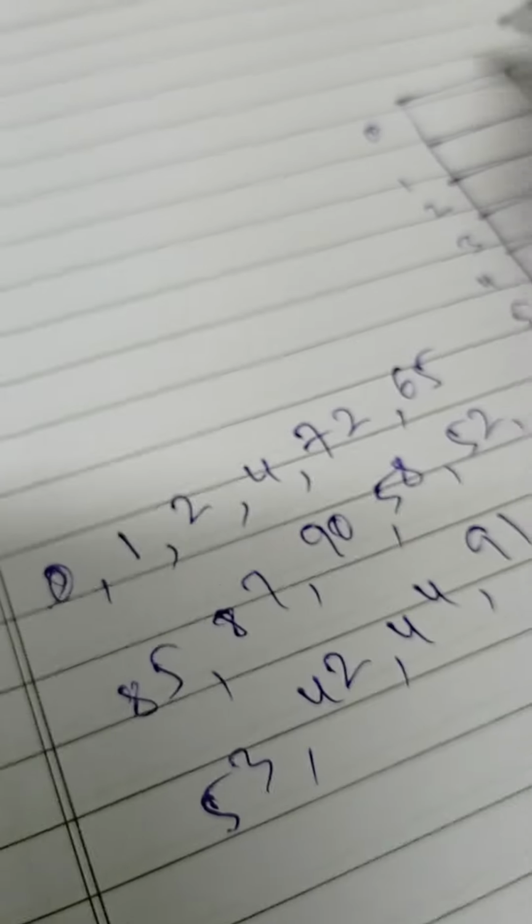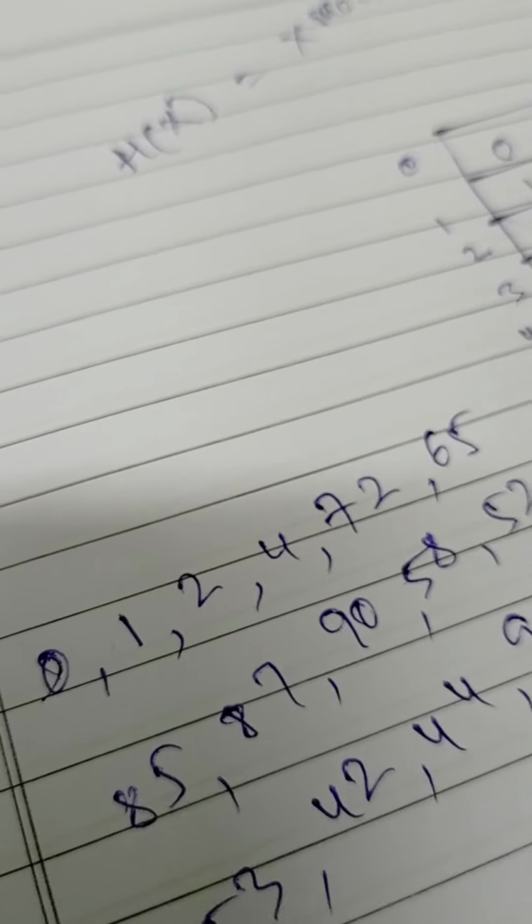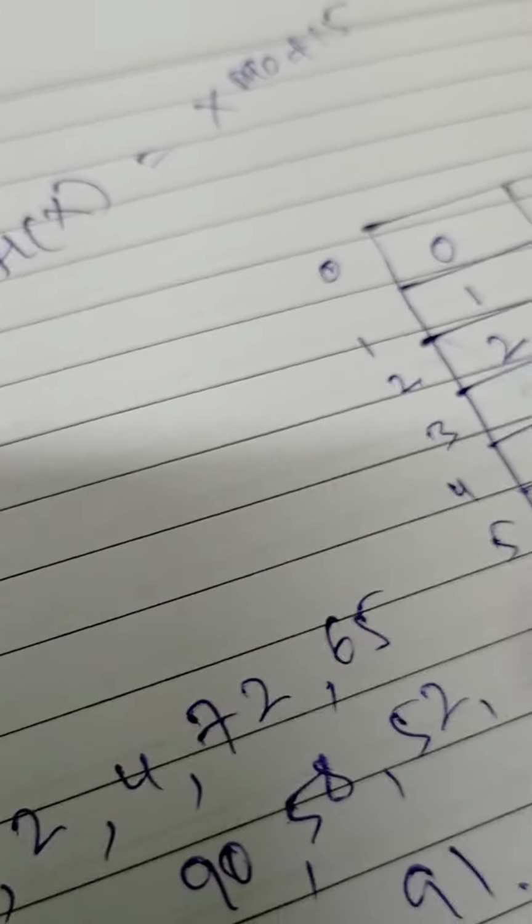Here, first, what is the function? h(x) = x mod 15, because there are 15 locations, therefore we have the function x mod 15. First the data 0 will be placed in location 0, 1 in location 1, 2 in the second location, then 4 in the fourth location.